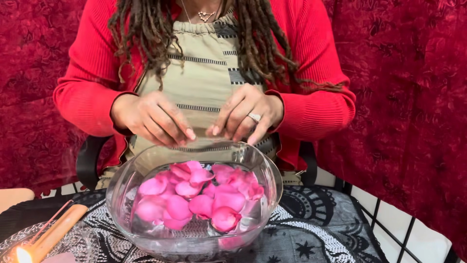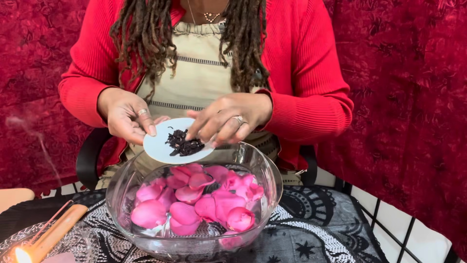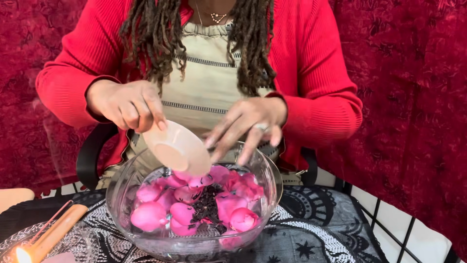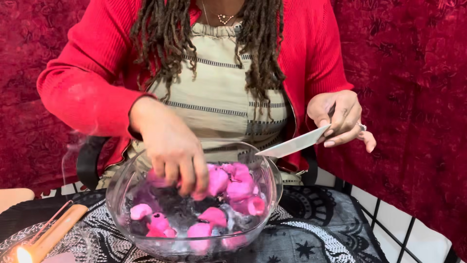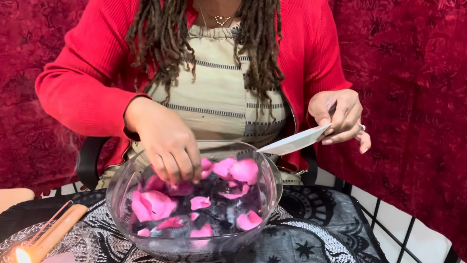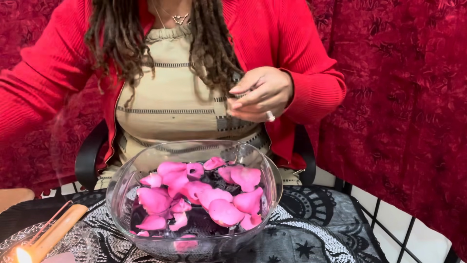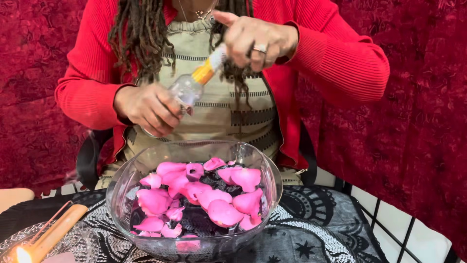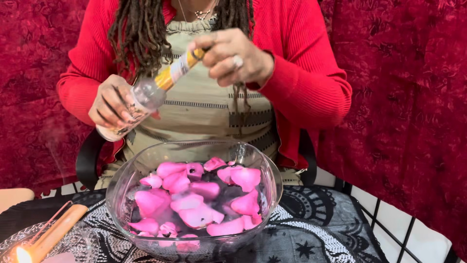And then I like to follow it up with hibiscus, dried hibiscus flowers. And this will also change the color of the water a little bit. You'll see it start to get darkened a little bit. It's like a tea. And then I like to add some Florida water cologne to this combination. A couple of splashes or so.